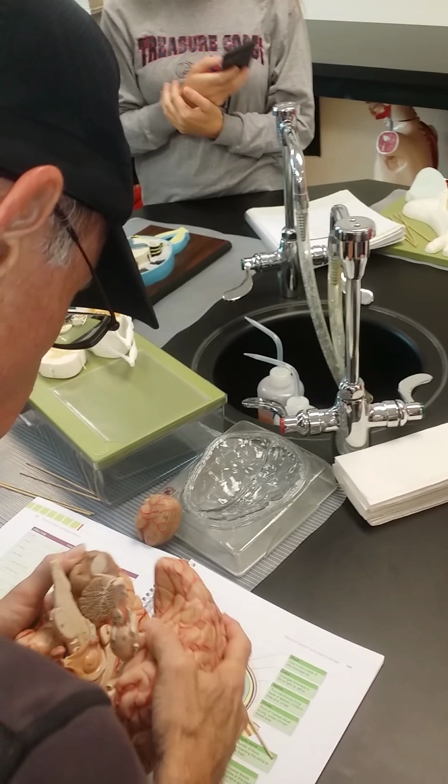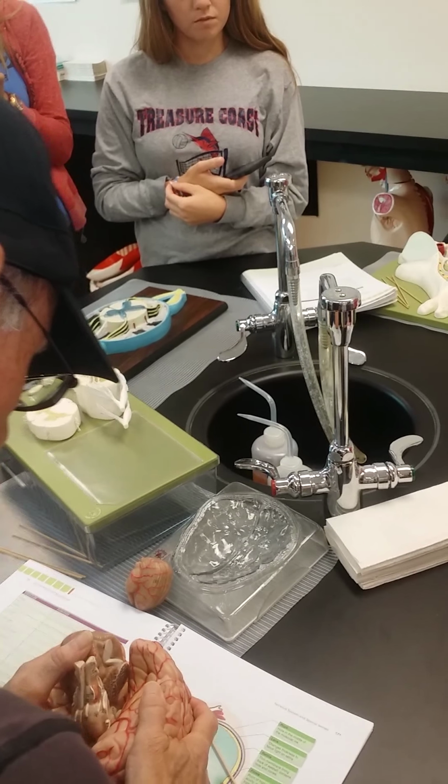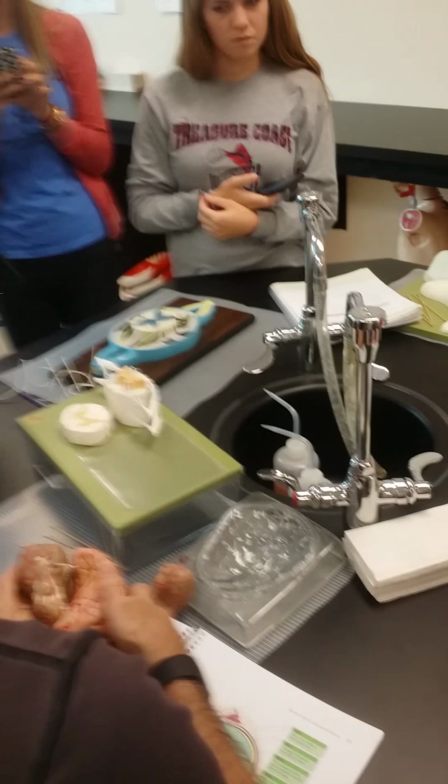So we don't need to know where the cranial nerves are or anything like that in the brain? I'm not going to, you might need to know them, but I'm not going to ask.